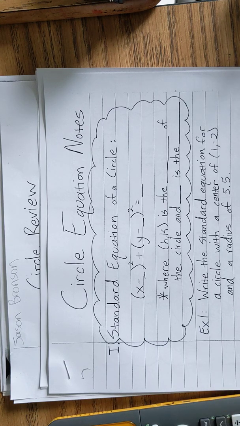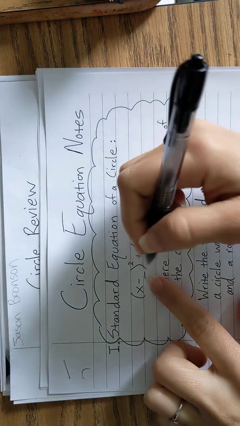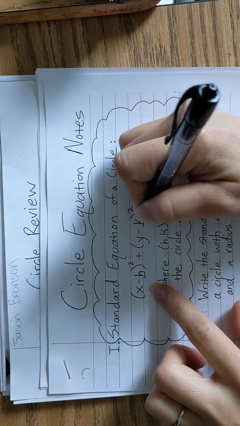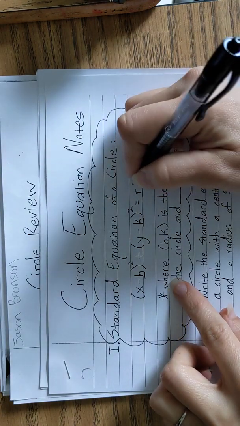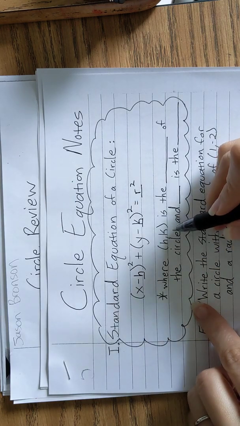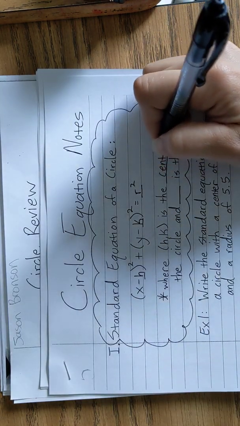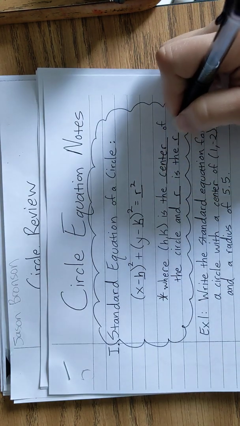All right, guys, so you're gonna do this assignment about circle equation. The standard equation of a circle is (x − h)² + (y − k)² = r². So (h, k) is the center of the circle, and r is the radius.